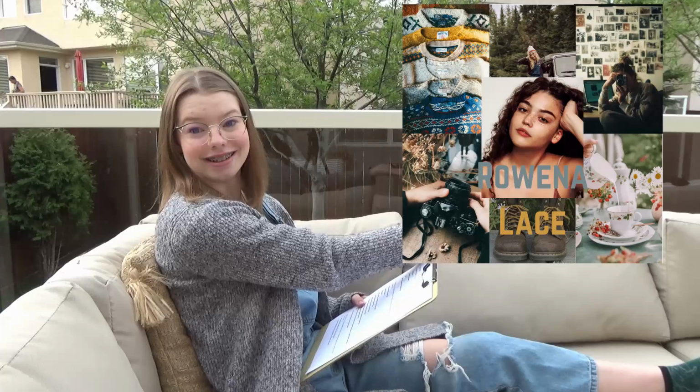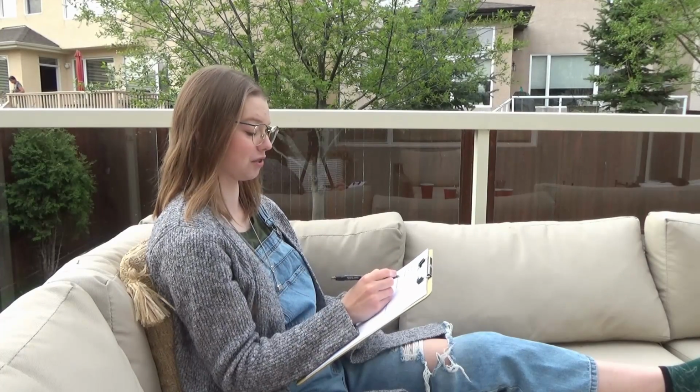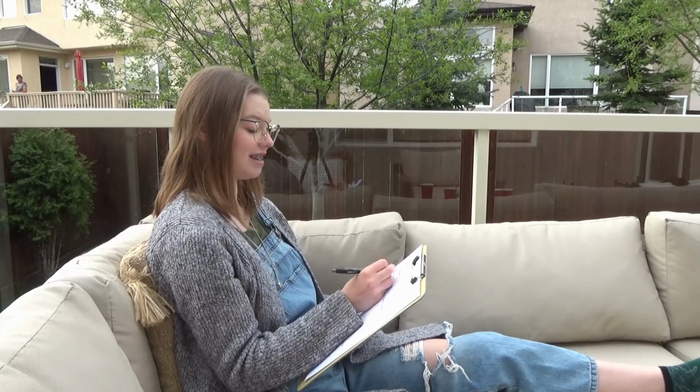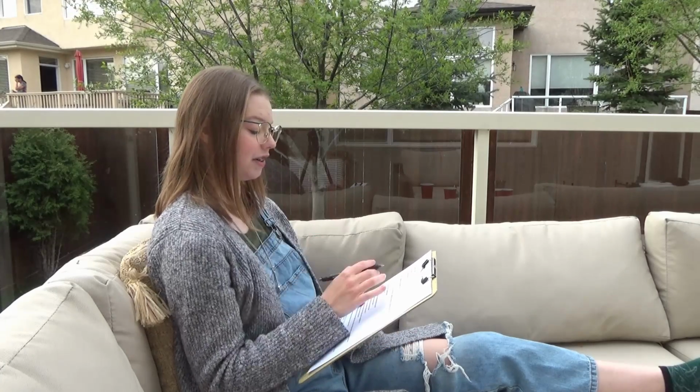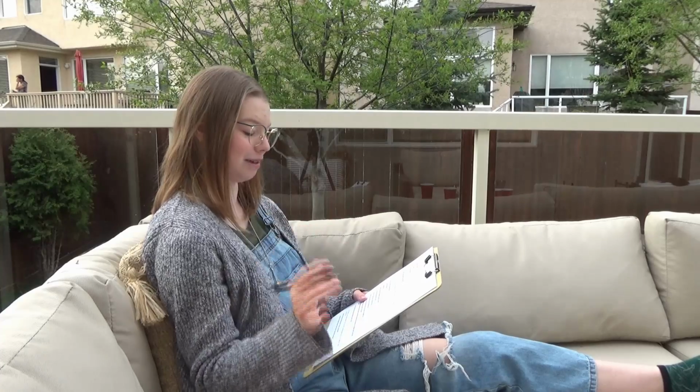Physical description. I will have a picture right here of kind of her aesthetic and what she looks like. I have created this in Canva, and it was really fun to make. Anyway, here she is, and that is her physical description. And she is 18 years old, and I have not figured out her Enneagram personality type yet.